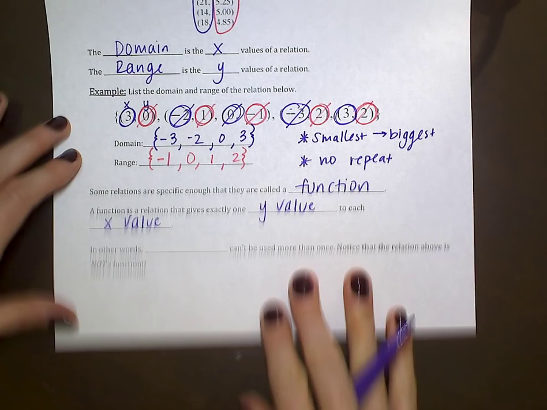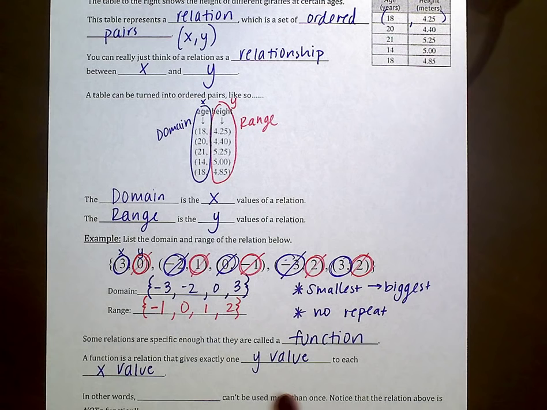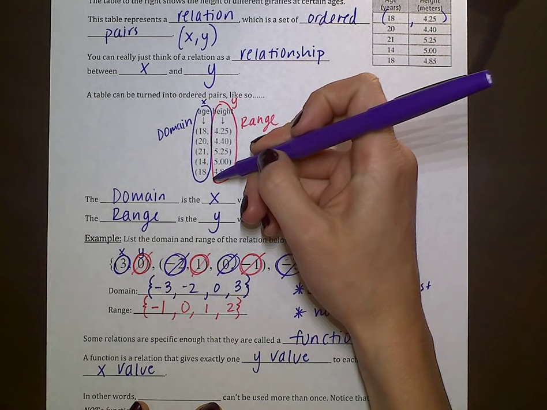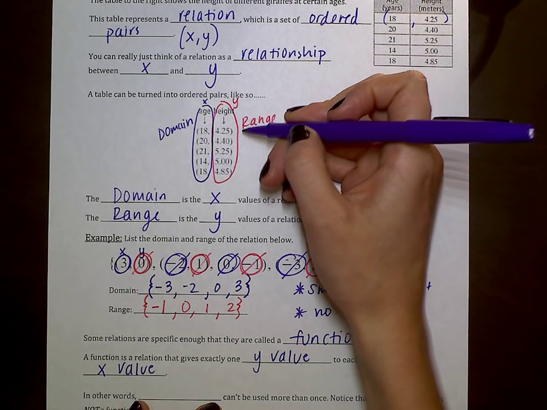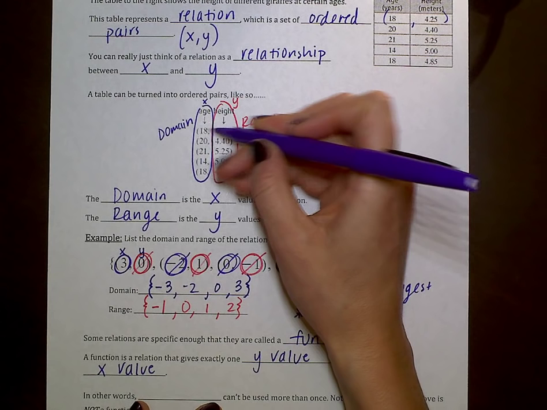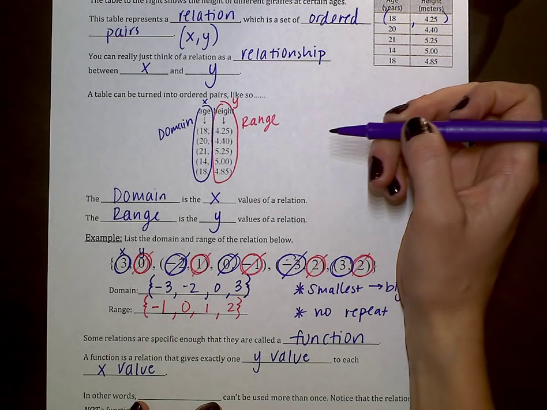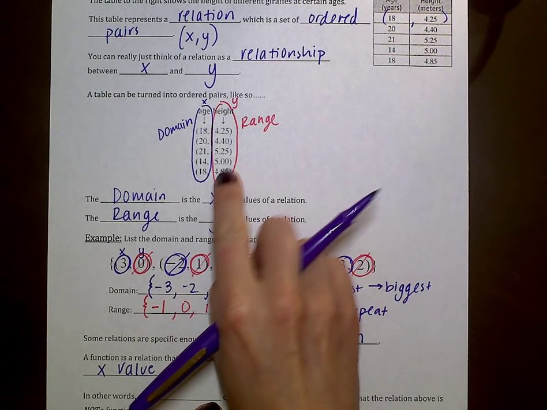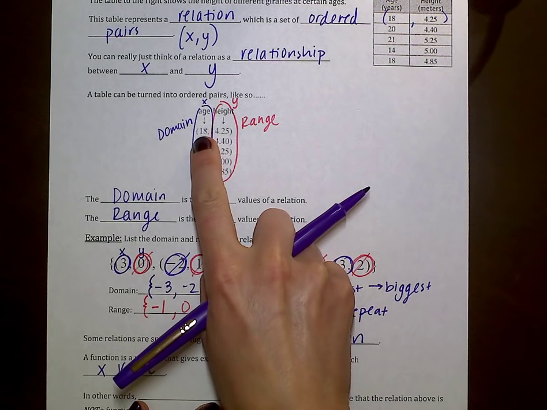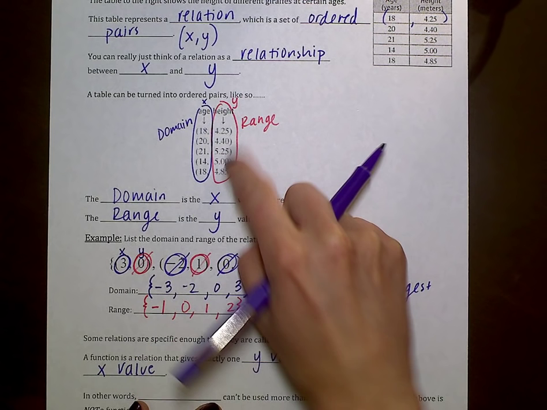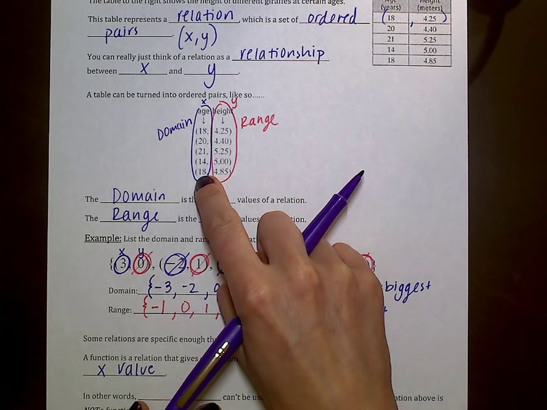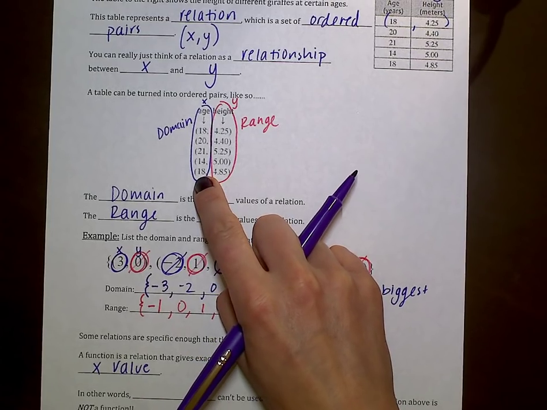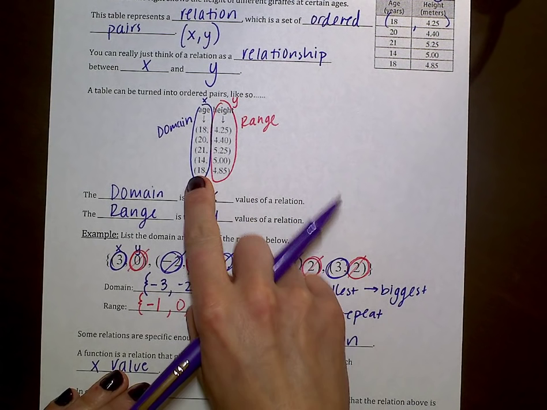So what that means, if I came back to the giraffe data, it gives exactly one y value, so the right-hand side, to each x value. This is not a function because if I look at the age 18, there were two giraffes that were 18 years old, they had different heights. A function is going to have one specific height for each age. But I've got two heights, two y values for the age 18. So this is just not specific enough. This would not be a function because there's two y values listed under the same x value.